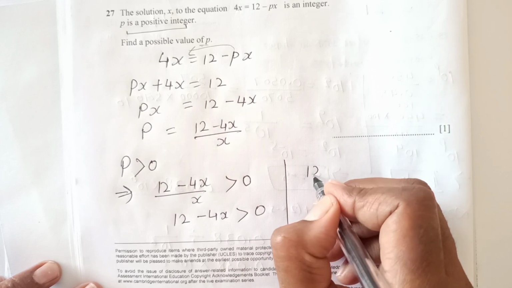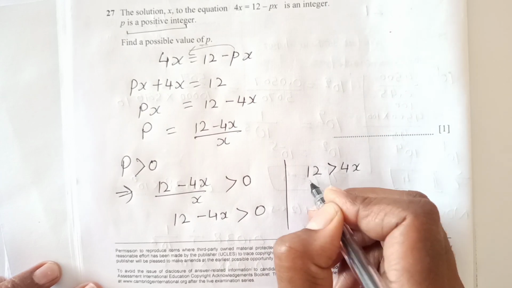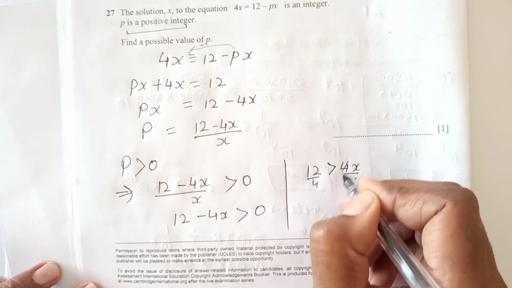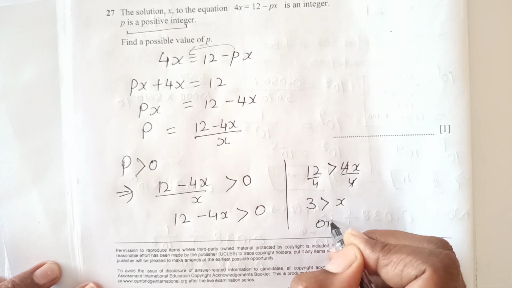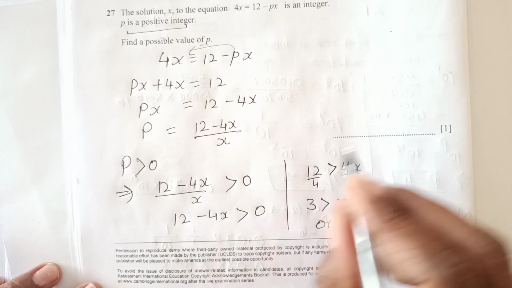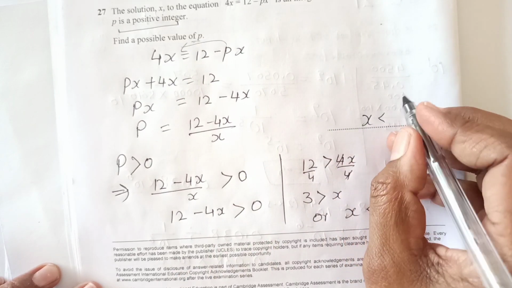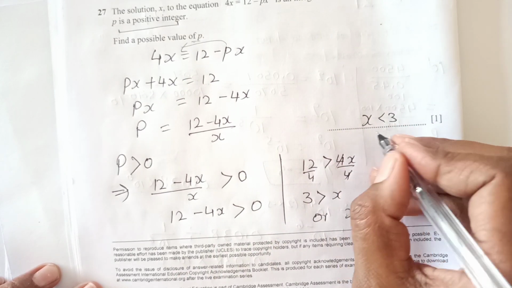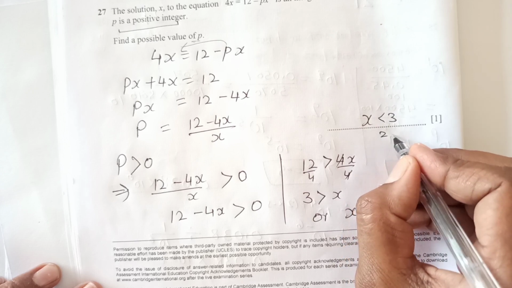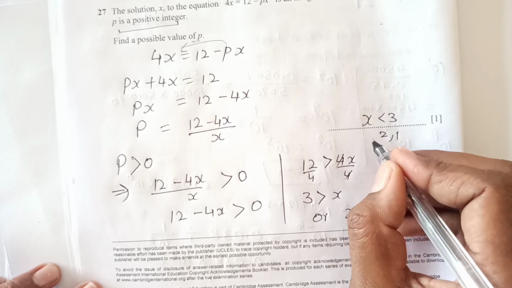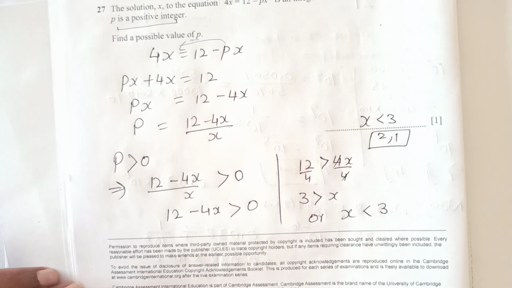So this gives us 12 is greater than 4x, divide by 4, divide by 4. So here we got 3 is greater than x, or we can say x is less than 3. So these are the possible values, less than 3. So that means it's 2 and 1, right? So that will be the final answer.